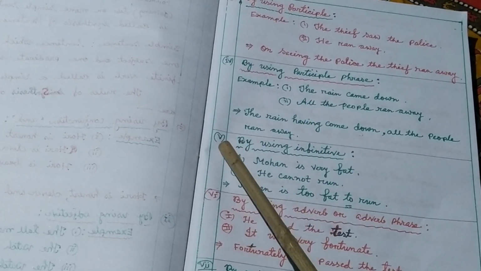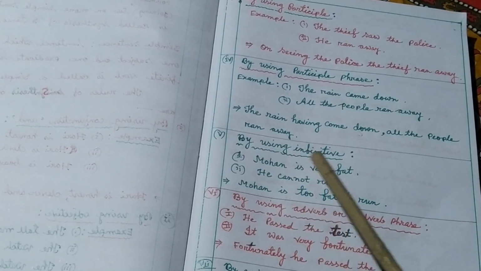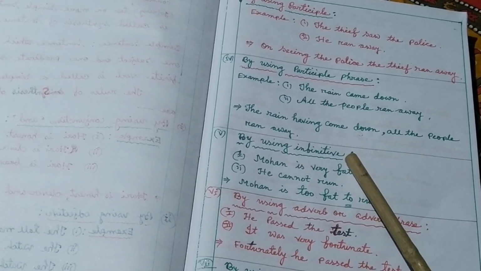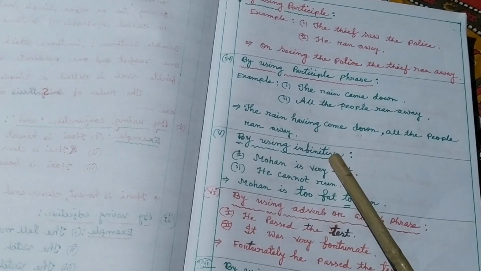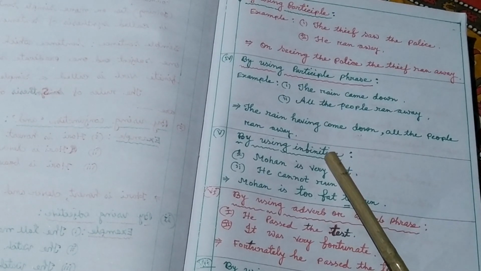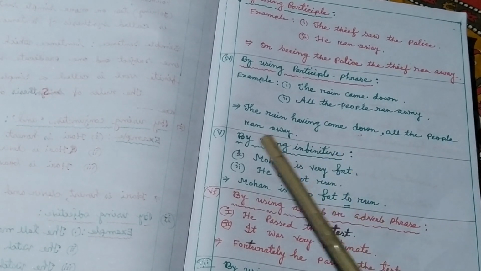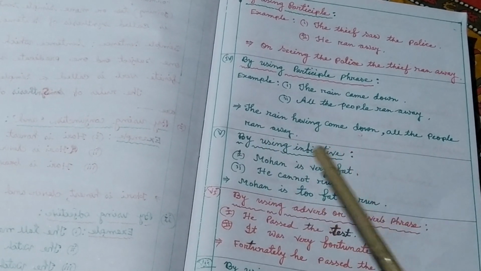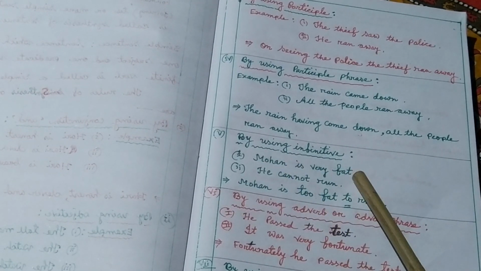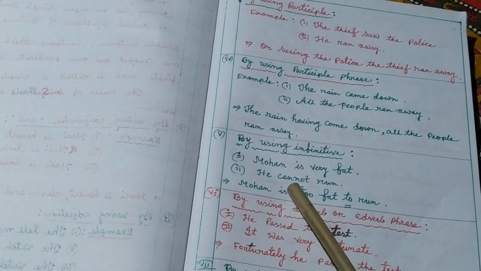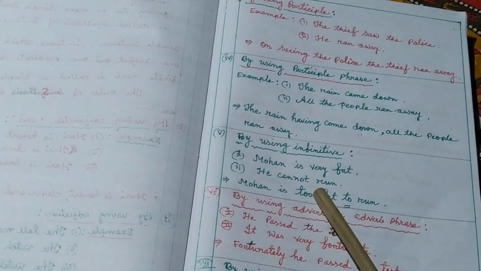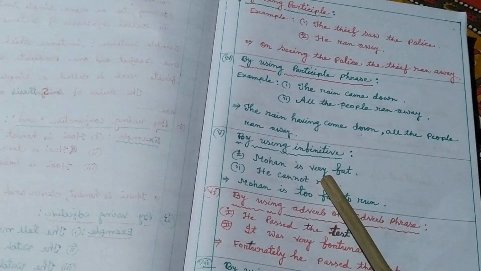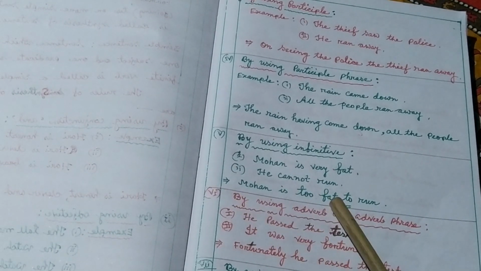So now students, number 5, by using infinitive. Infinitive, you know, when we add to, that is called to-infinitive. And sometimes if we do not use to, that is known as bare infinitive. So here, by using infinitive: number 1, Mohan is very fat. Number 2, he cannot run. After combining these two sentences, the new sentence is like this: Mohan is too fat to run.